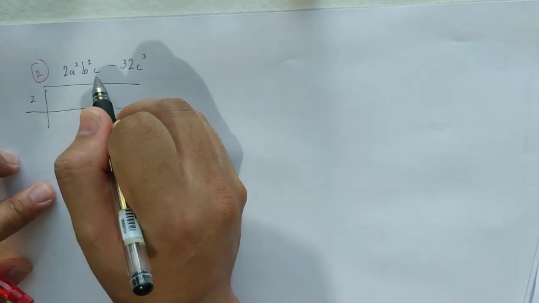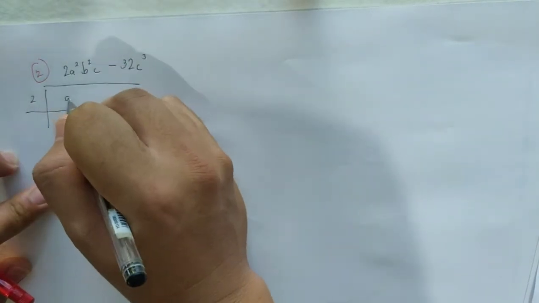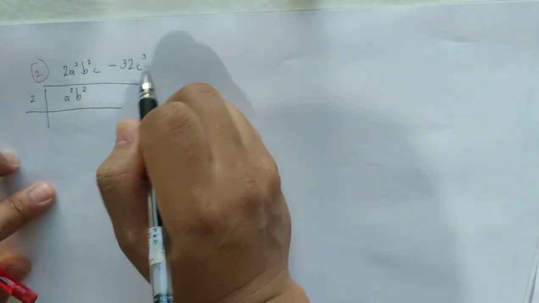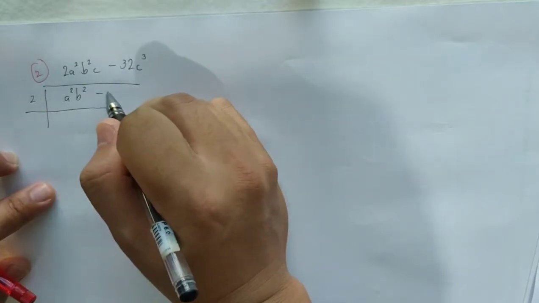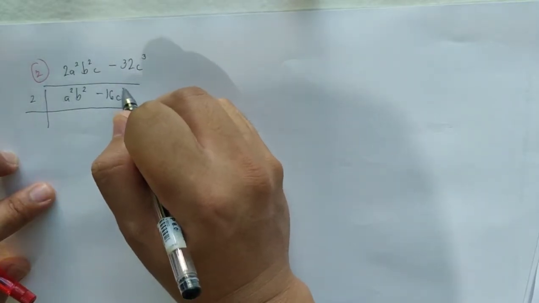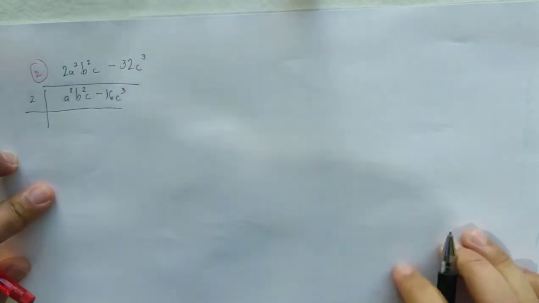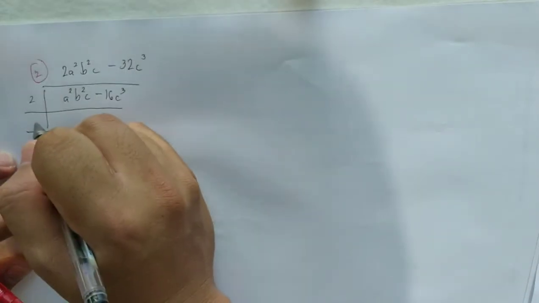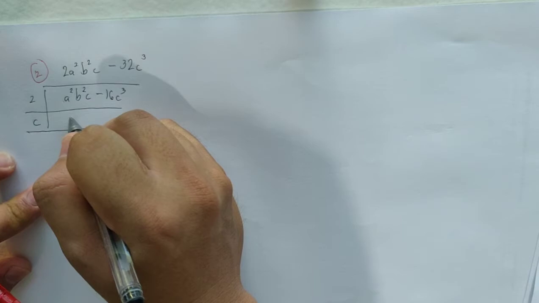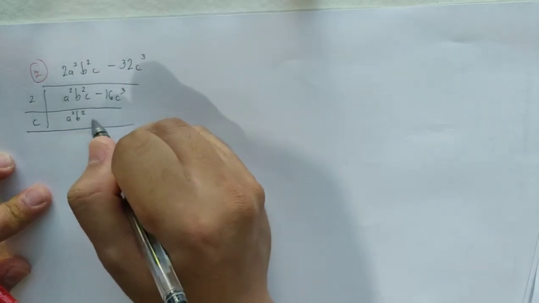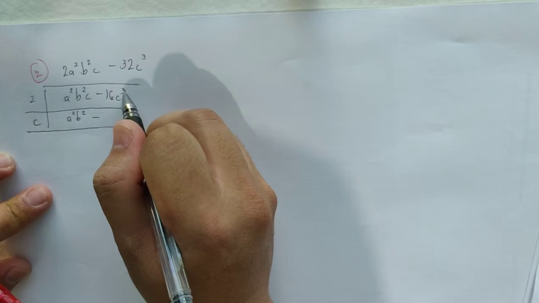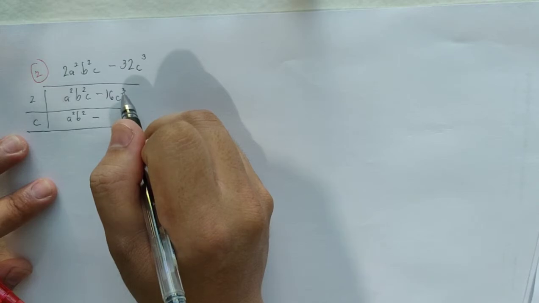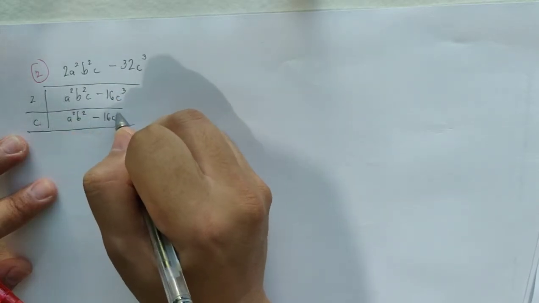2a squared b squared c divided by 2, makacancel lang yung 2. May iwan ay a squared b squared. Negative 32c cubed divided by 2. Negative 32 divided by 2 is equal to negative 16. May c pa pala dito. Ayan, okay. Now, pareha silang may c, so pwede natin tanggalin yun. So, divide natin pareha sa c. So, cancel na yung c. May iwan ay a squared b squared minus 16c cubed. Since cube to, at ito ay may imaginary 1, subtract lang natin yan. 3 minus 1 is 2. May iwan ay 16c squared.